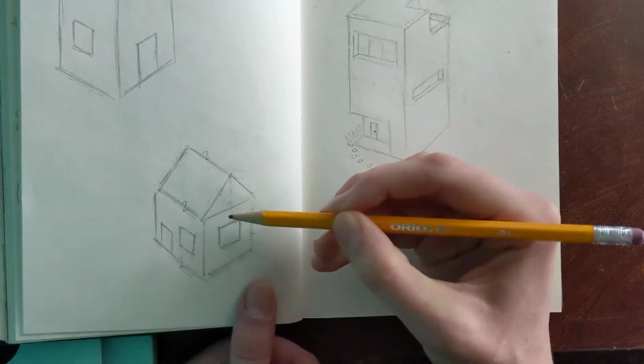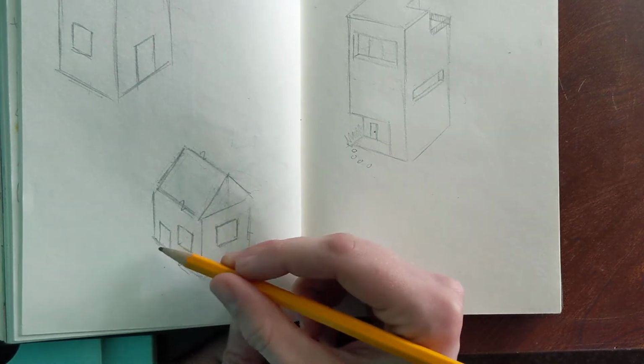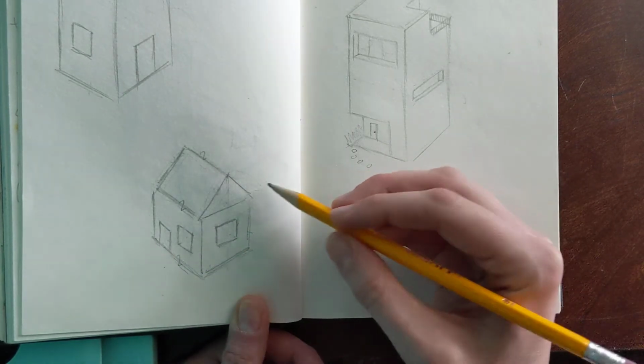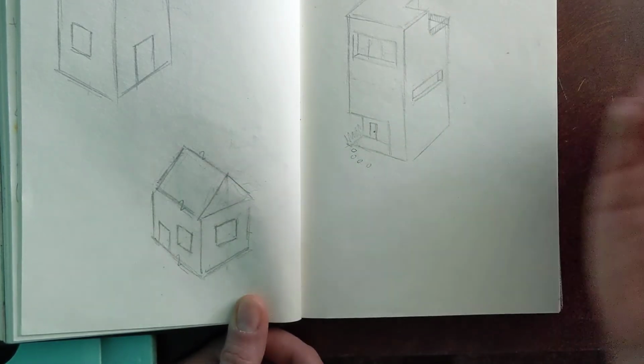So like my little house down here, I actually went ahead and set up a door and 2 windows on it, and it already has its roof. This is not my first take, so I've had to erase some stuff off of it.